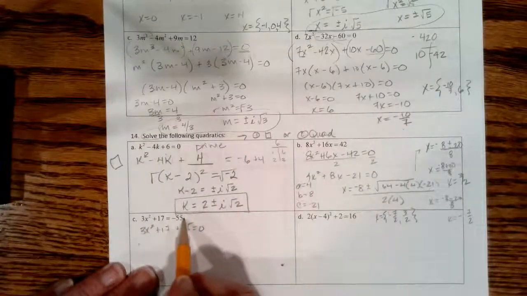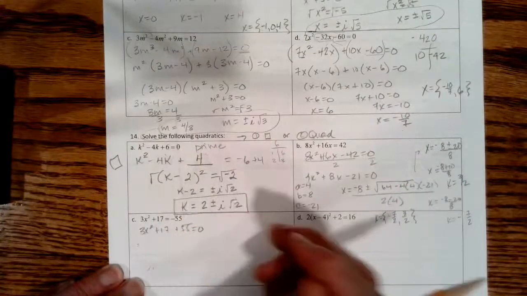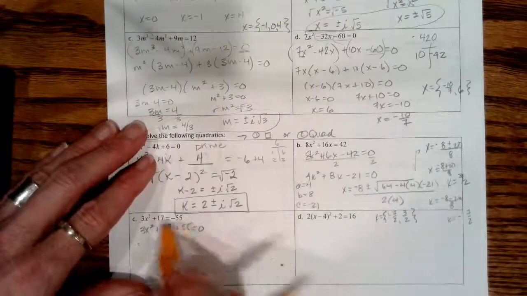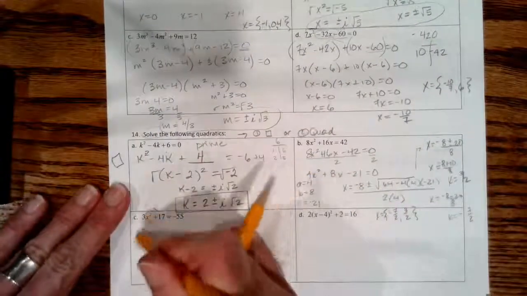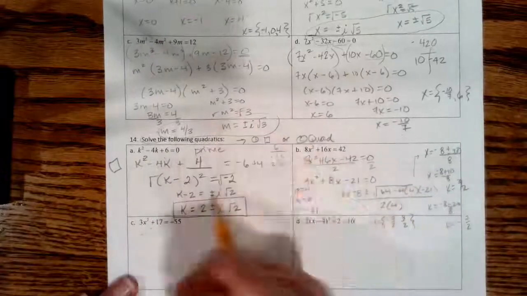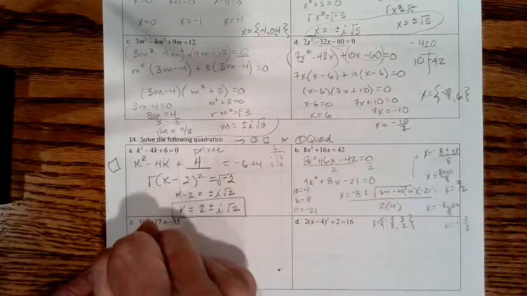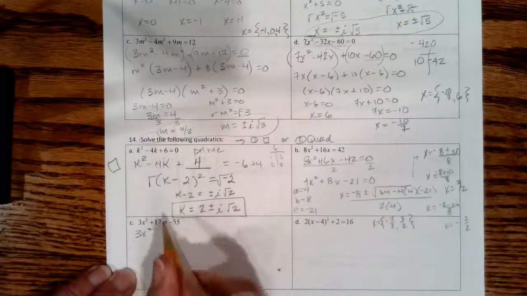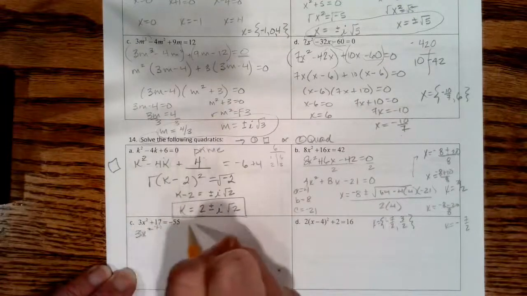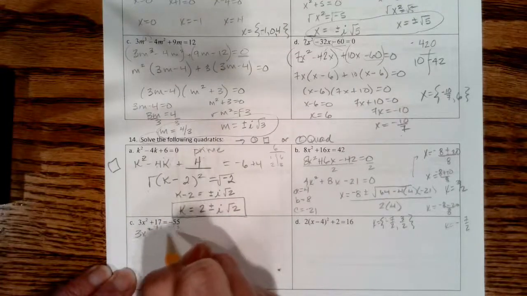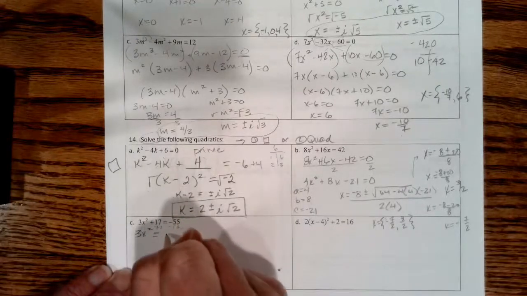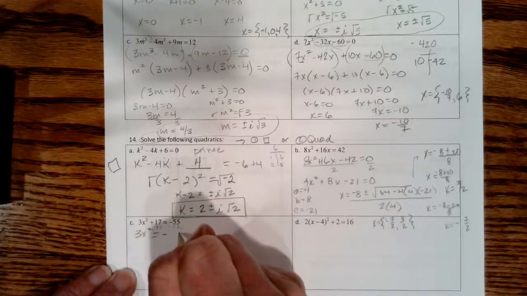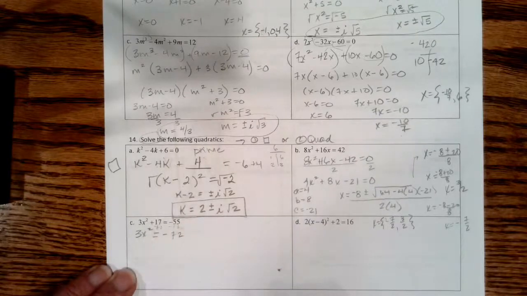There's no x here. So instead of bringing 55 over, I'm going to go ahead and combine like terms. So we have 3x squared minus 17, which means I'm actually adding. So 3x squared is equal to -72.